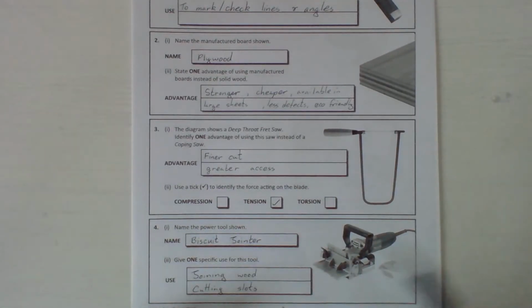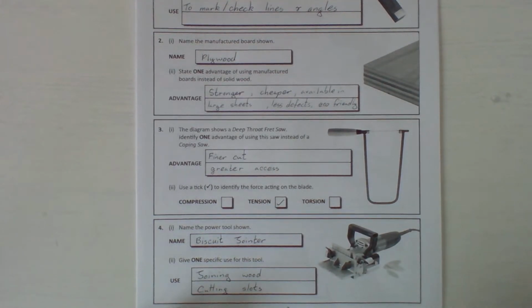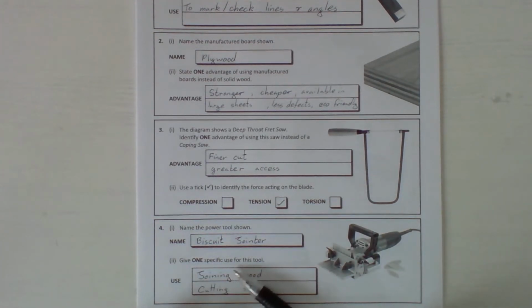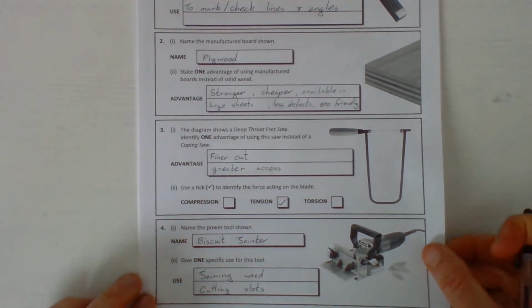Question 4. What sort of a machine is this? It's called a biscuit jointer. Give one specific use of the tool. It's for joining wood or cutting slots. So a lot of us would have used it now for doing the tabletop, for joining the various planks.